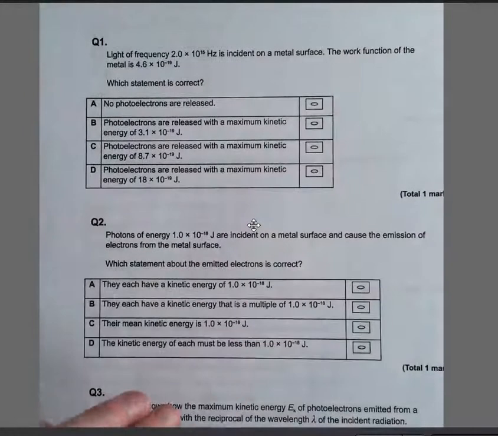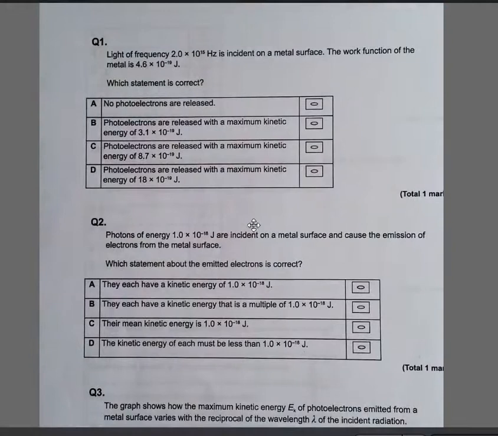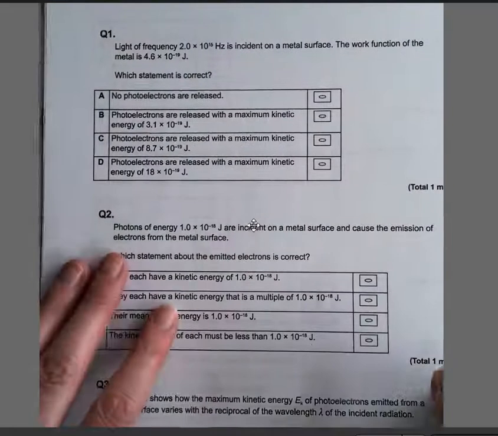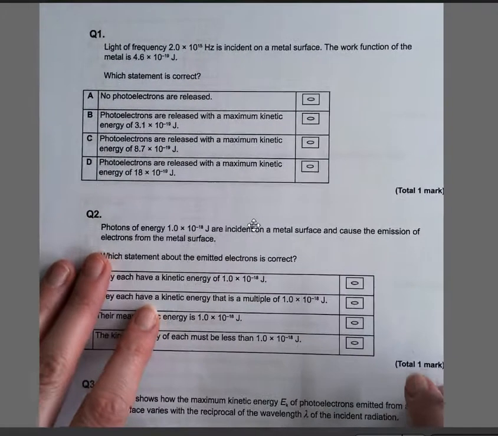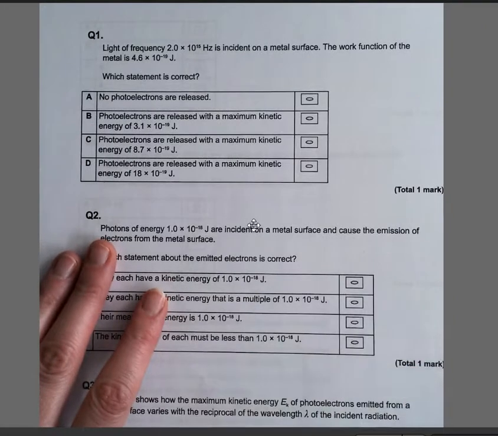Hello, I'm going to go through the answers to the photoelectric effect questions that you did in your 10th period. So, number 1. Light of frequency 2 times 10 to the 15 is incident on a metal surface. The work function of the metal is 4 times 10 to the minus 19 joules. Which statement is correct? No photoelectrons are released.